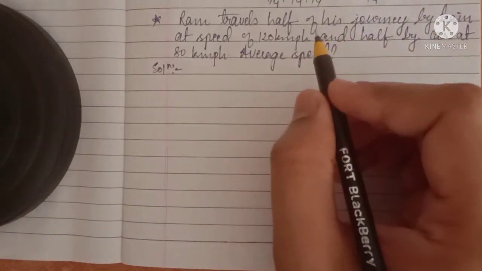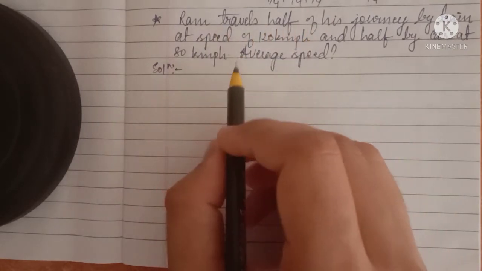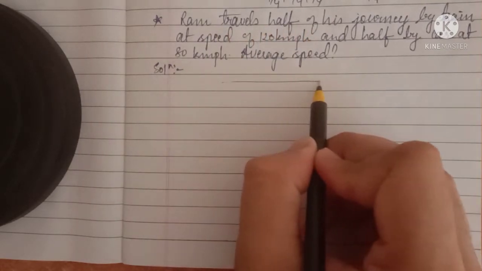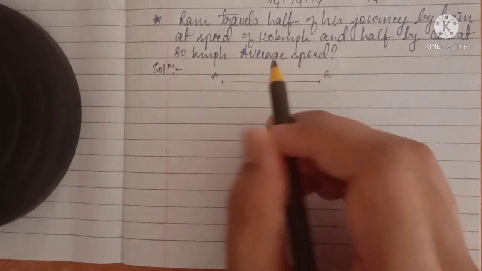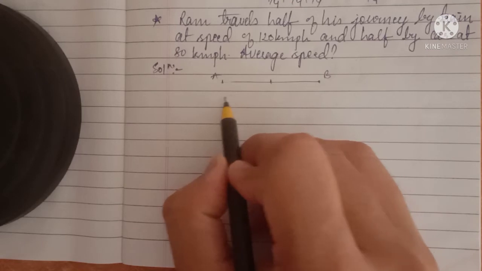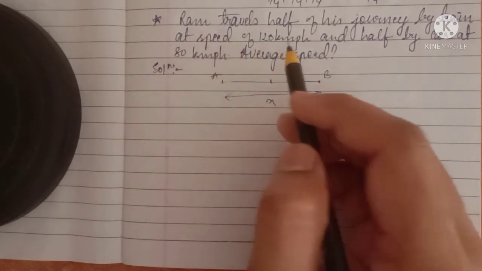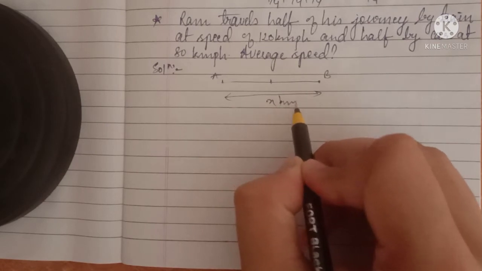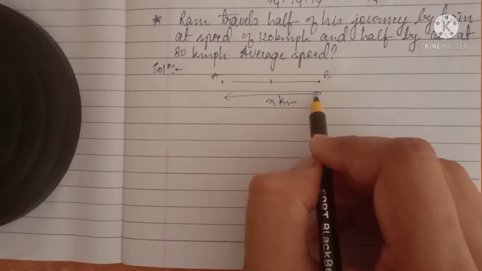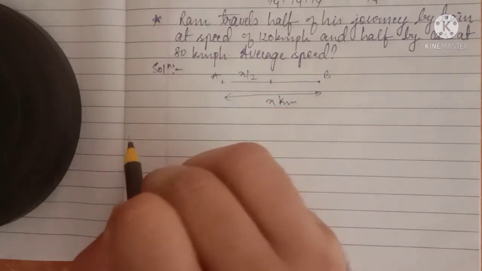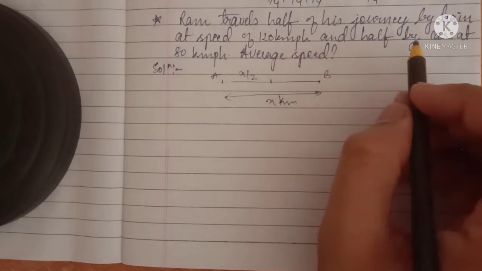So here they have not given us the distance, they just told us half of the journey. Suppose the total journey is from A to B, and the total distance is x kilometers, because we don't know the distance. Ram travels half of his journey, the total journey is x, then half is at a speed of this much, and then half by car.